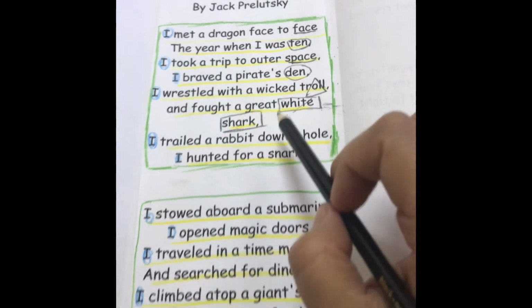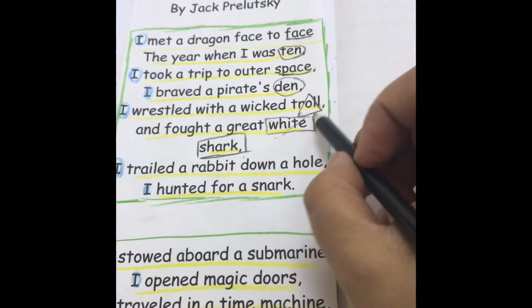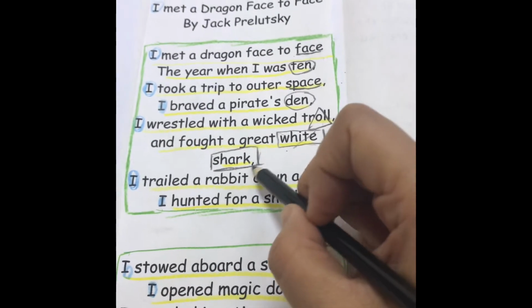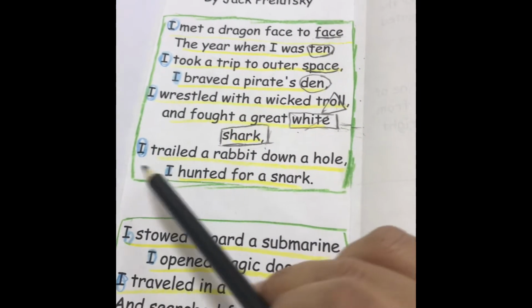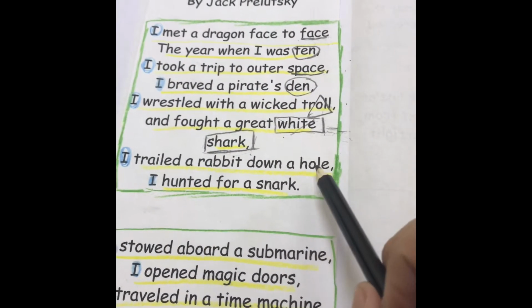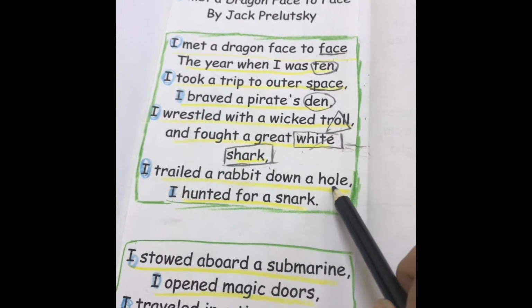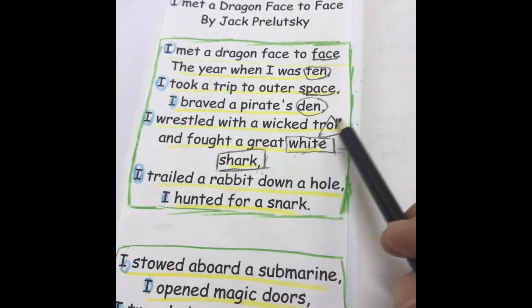And fought a great white shark, okay? So because shark doesn't rhyme with troll or den or space, we are going to do that shape that's different, okay? And then we look at the next line, whole, and whole, shark, troll.